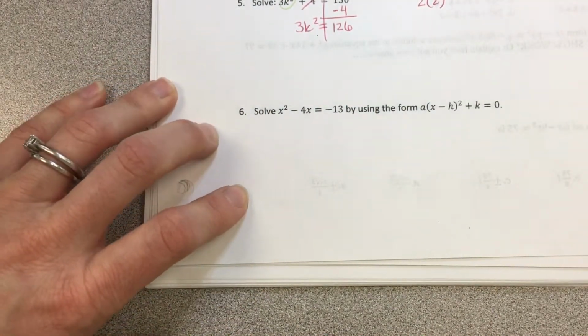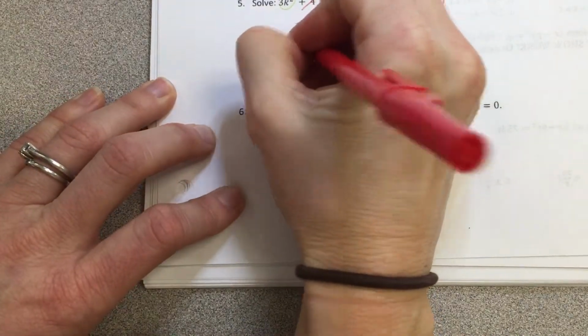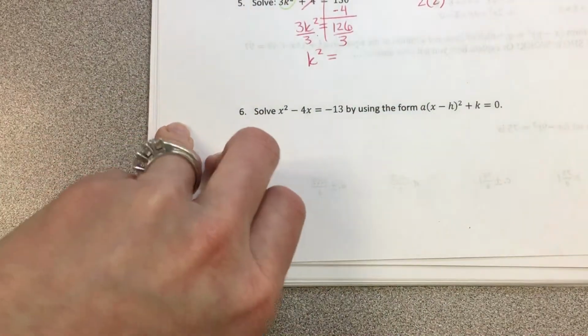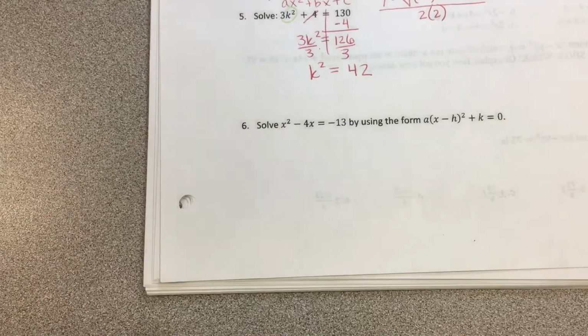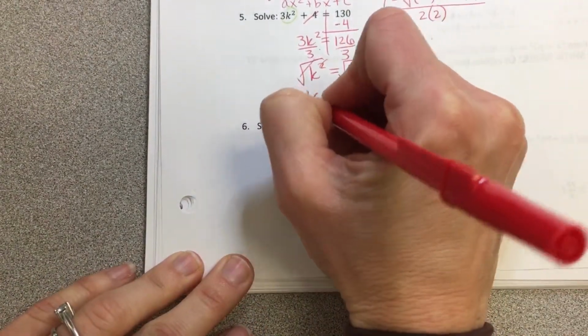What number moves next? 3. How do I get rid of the 3? Divide it. That gives 42. To get rid of the square, I square root both sides.